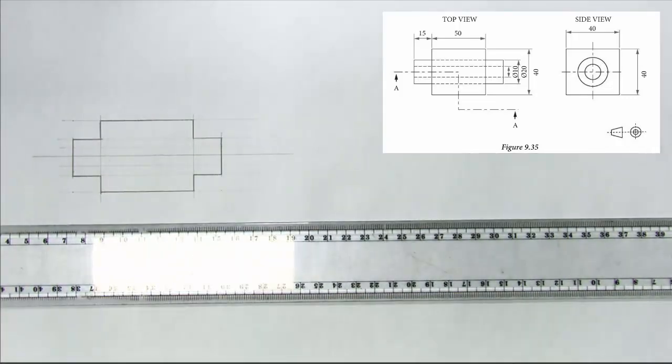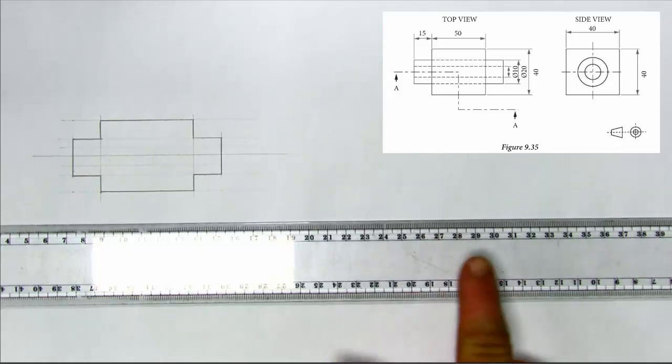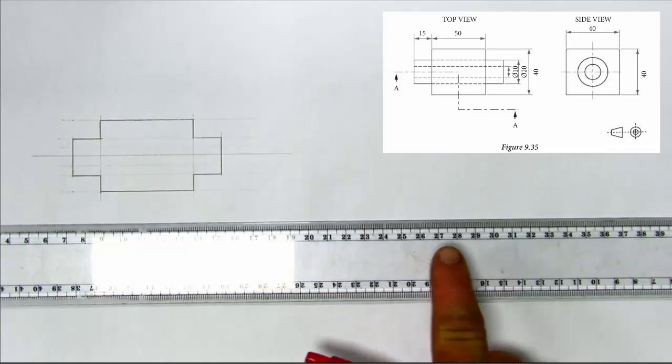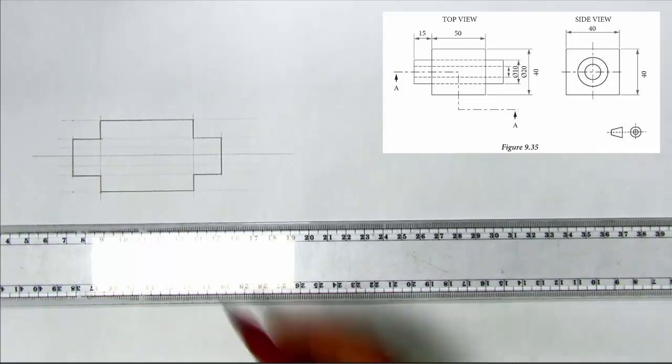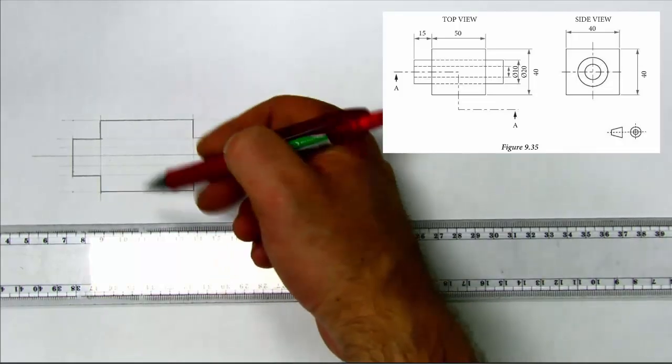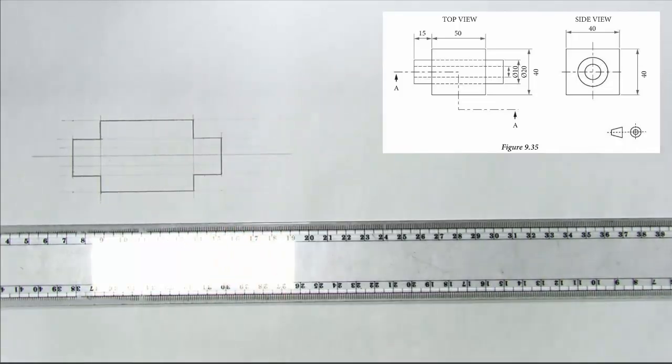Okay, so the basic outline is all done. Alright, so you can see where the cutting line's going through the front, the top view over here. It's going to go down, and it goes across like that. Which means only half of this is going to be sectioned.